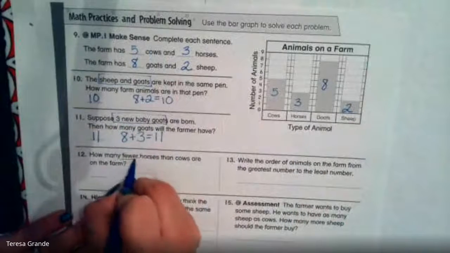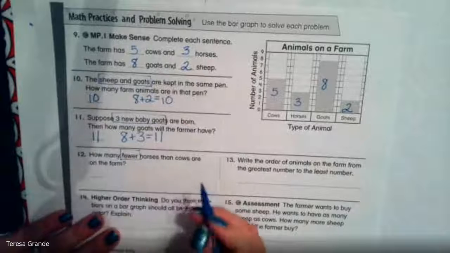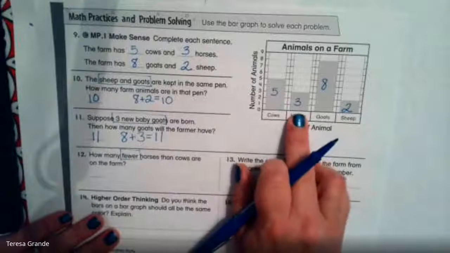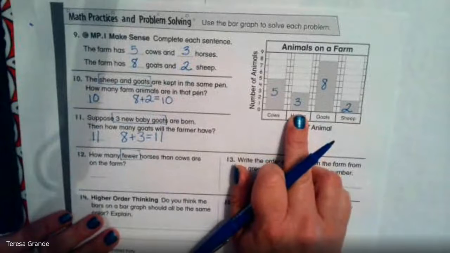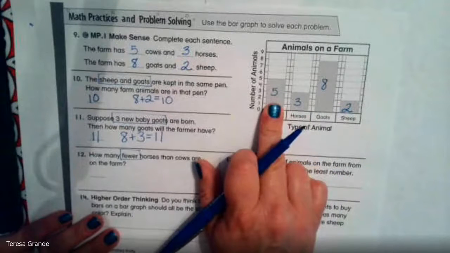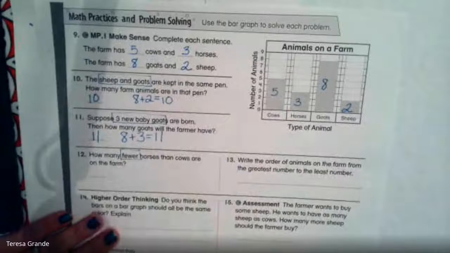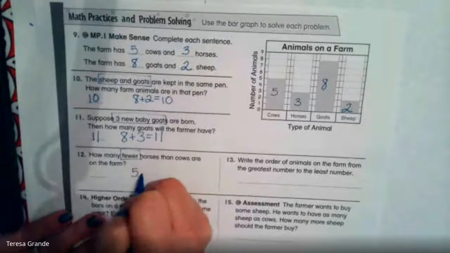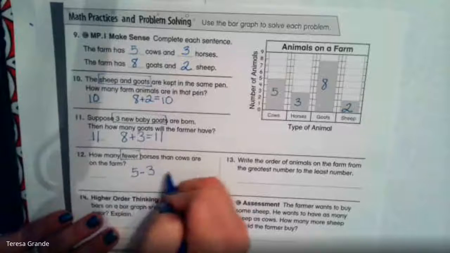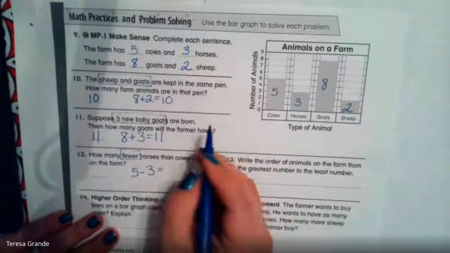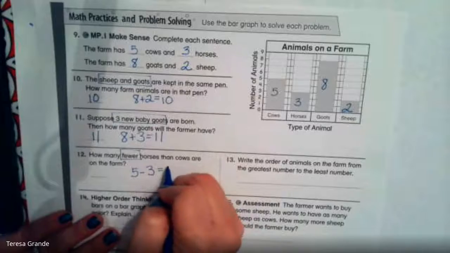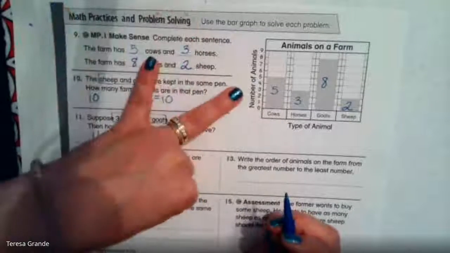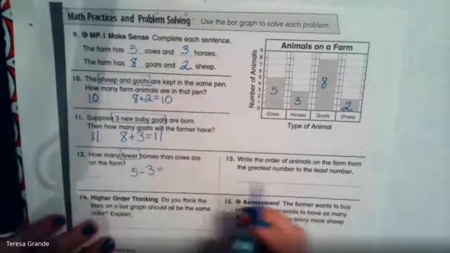How many fewer horses than cows are on the farm? There are 3 horses and there are 5 cows. With the word fewer, we have to subtract. 5 minus 3 equals 5 minus 1, 2, 3. The answer is 2.